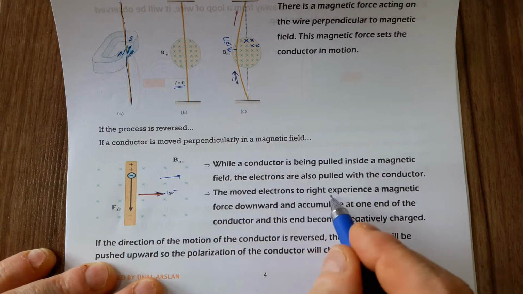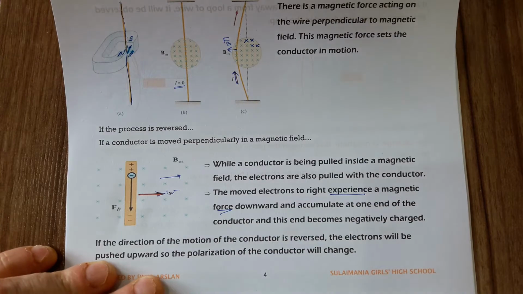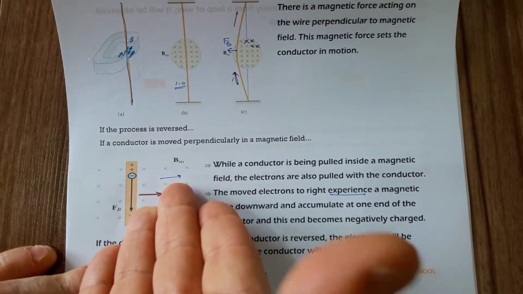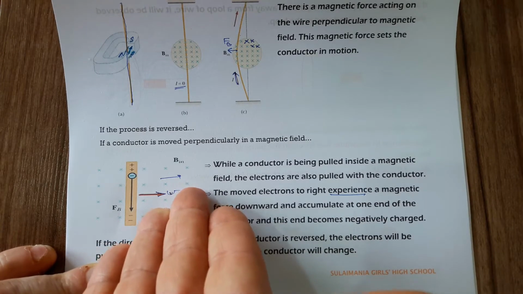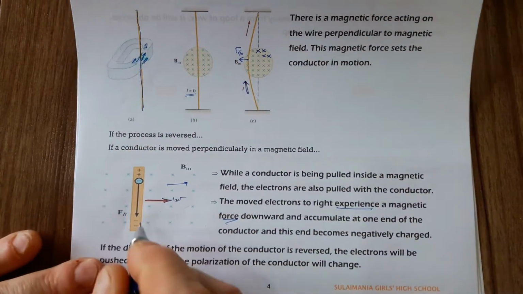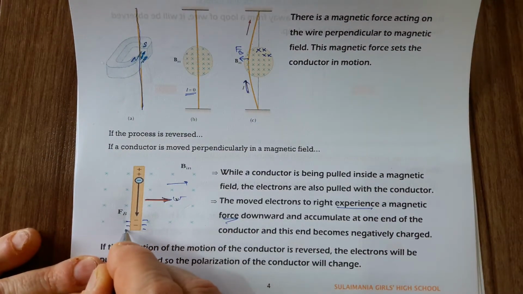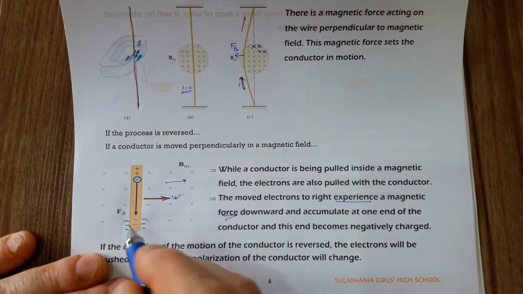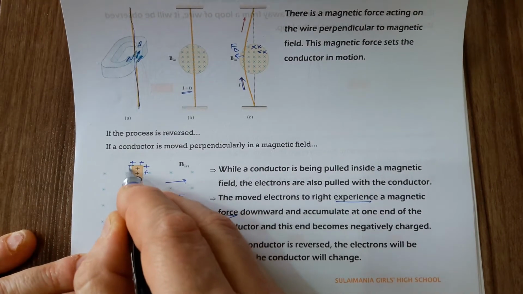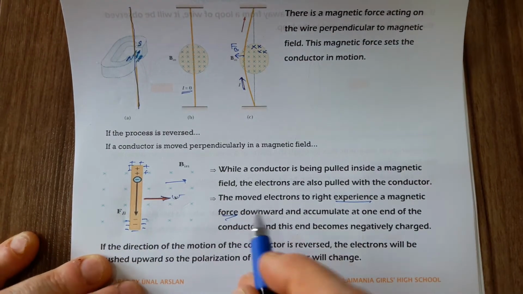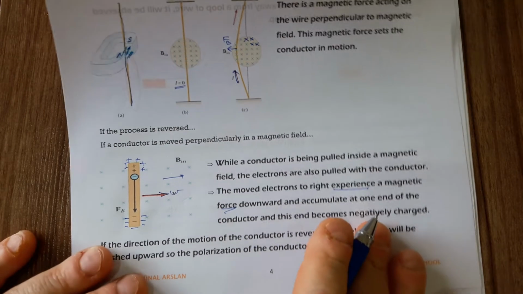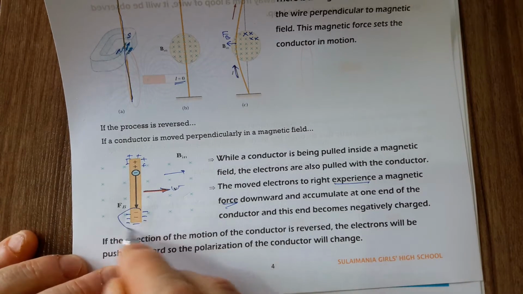So the electrons moved to the right experience a magnetic force downward. How? Because according to the right hand rule, the magnetic field is into the page, and this is the direction of the motion of the electrons on your conductor. So electrons will accumulate in the direction opposite your palm, that is, at the bottom end of the conductor. So the upper end of the conductor will be positively charged because electrons will leave there and go to the other end. So the electrons moved to the right experience a magnetic force downward and accumulate at one end of the conductor. This end becomes negatively charged, as you see here.